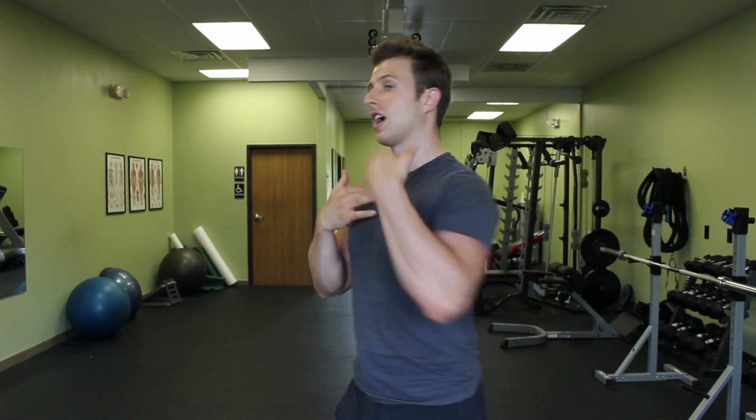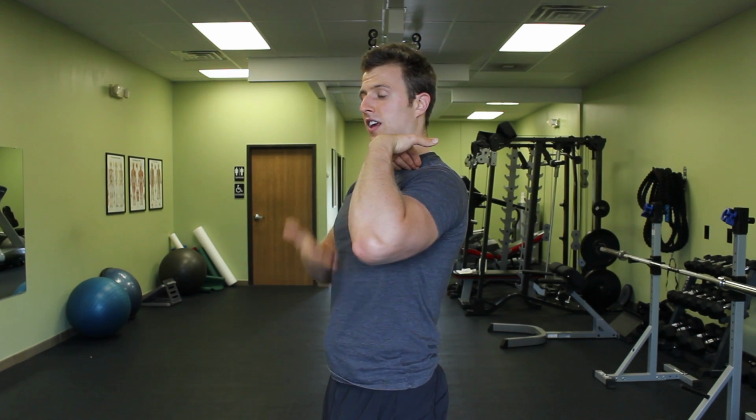So to begin, your thoracic spine is pretty much the area of your spine that starts at the base of your neck at this level right here, and then goes down to your abdominal cavity. So it's basically the segment of your spine that comprises your upper back. And the lumbar spine is pretty much everything below that.